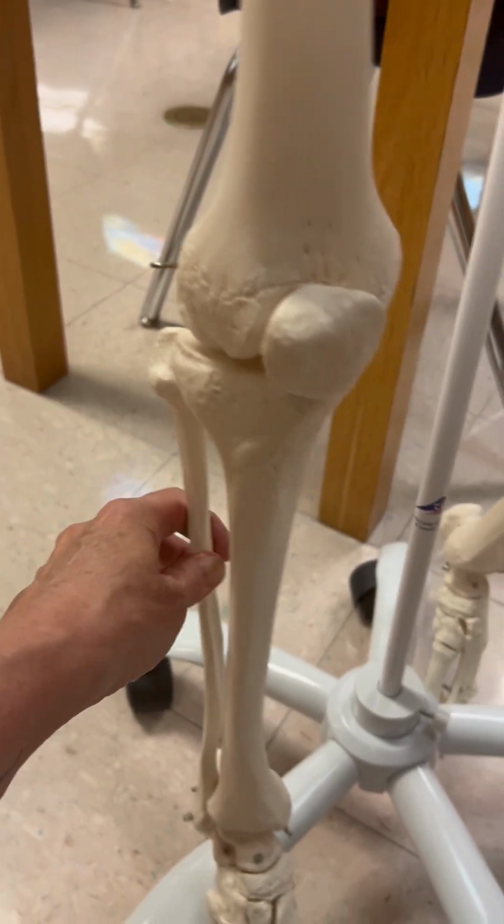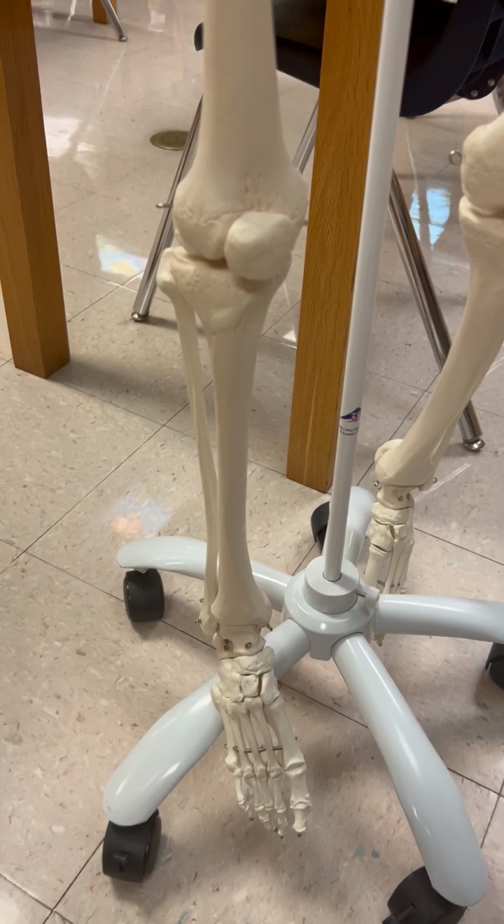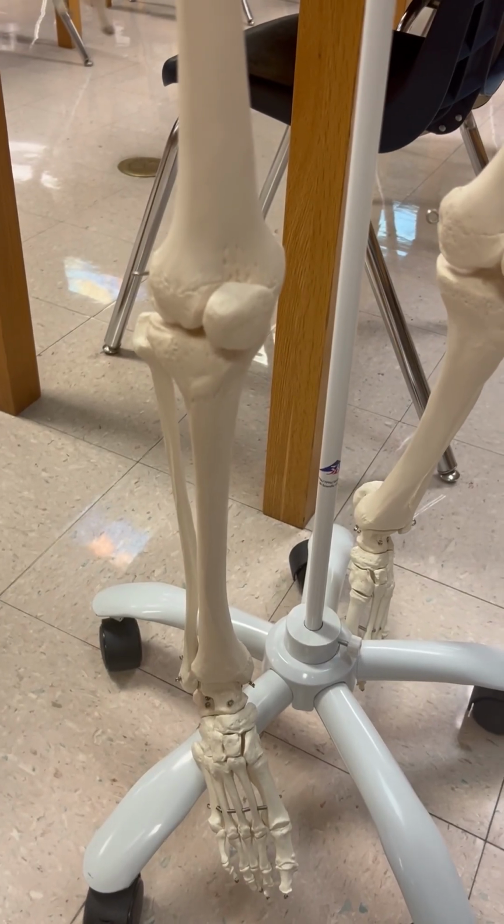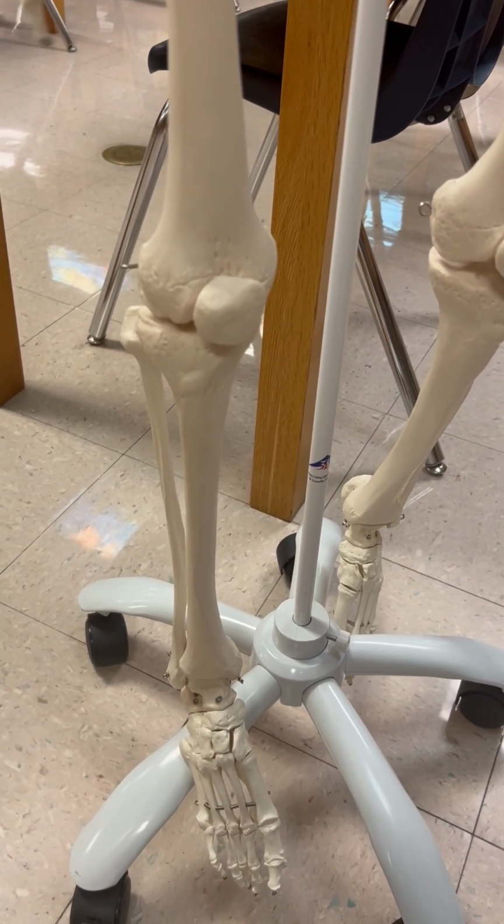Okay, and I believe that's it for practical number 1. This is for both honors and regular anatomy, so I'm going to post this on both sites.